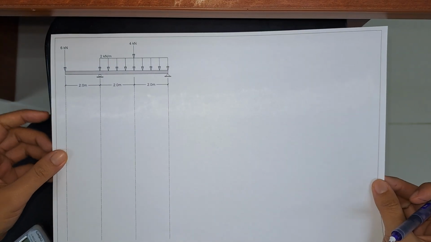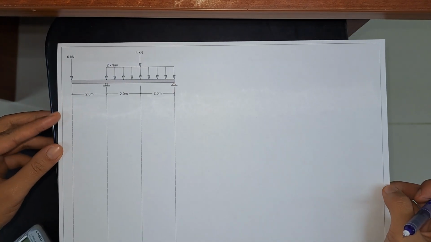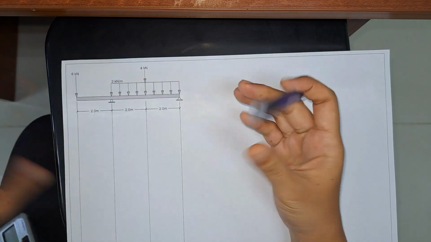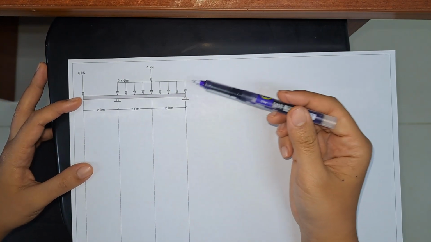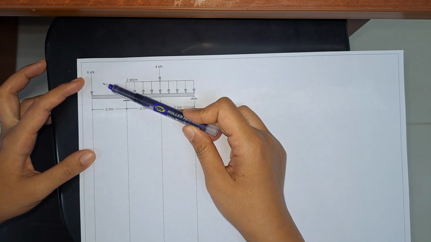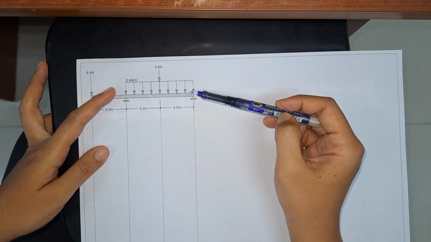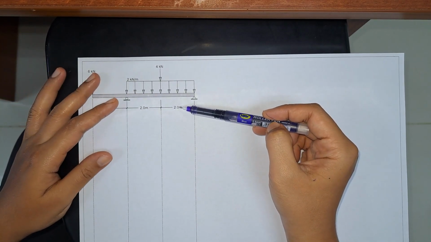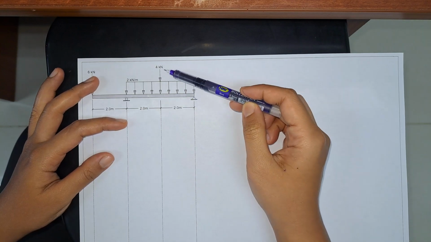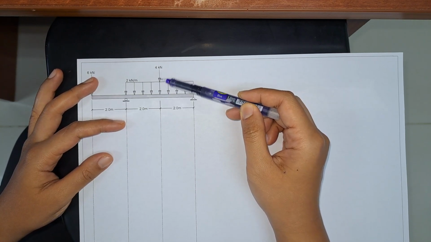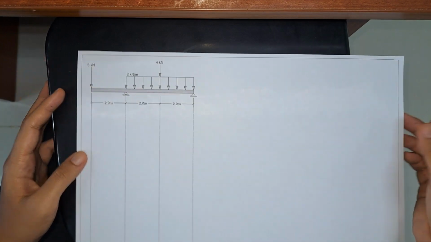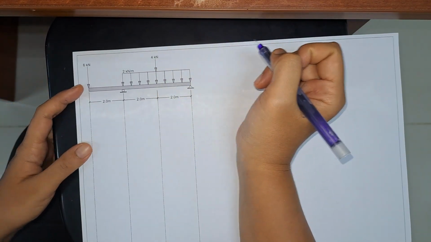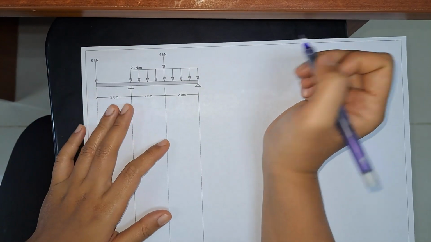Okay, so for our next example, we have here an overhanging beam. 6 meters yung length ng beam natin, and it supports 6 kilonewton load, and then a uniformly distributed load along a 4 meter length. Tapos isang concentrated load dito sa taas ng ating uniformly distributed load. Okay? So our first step here is to identify the reactions in the support.